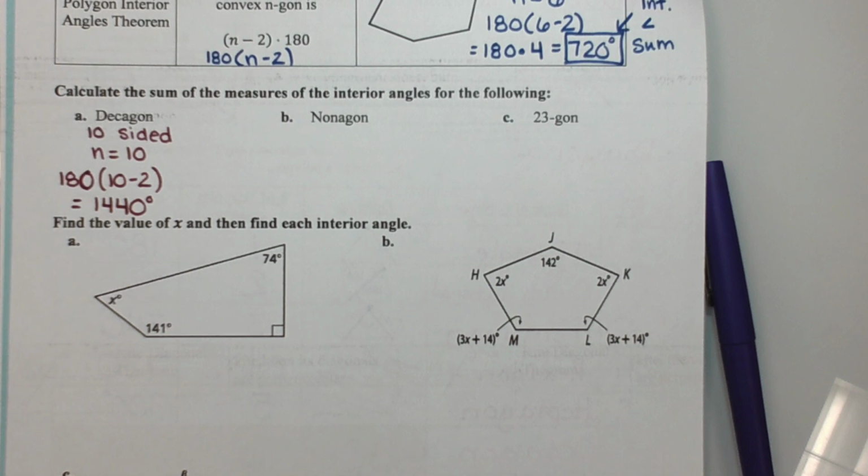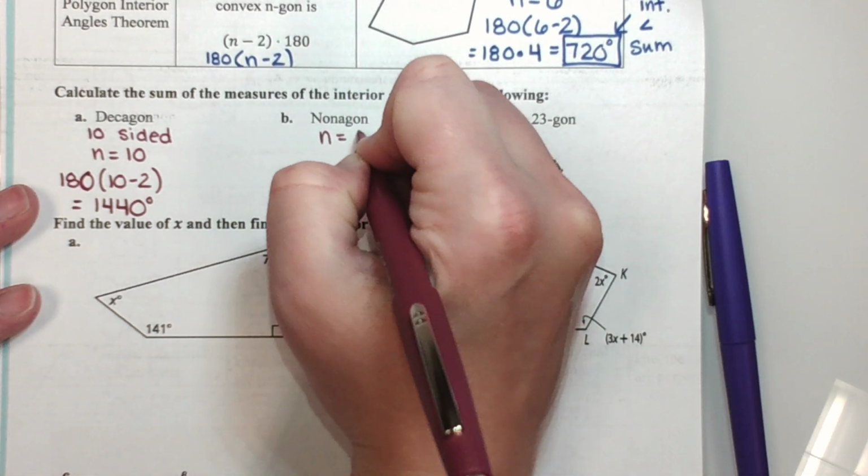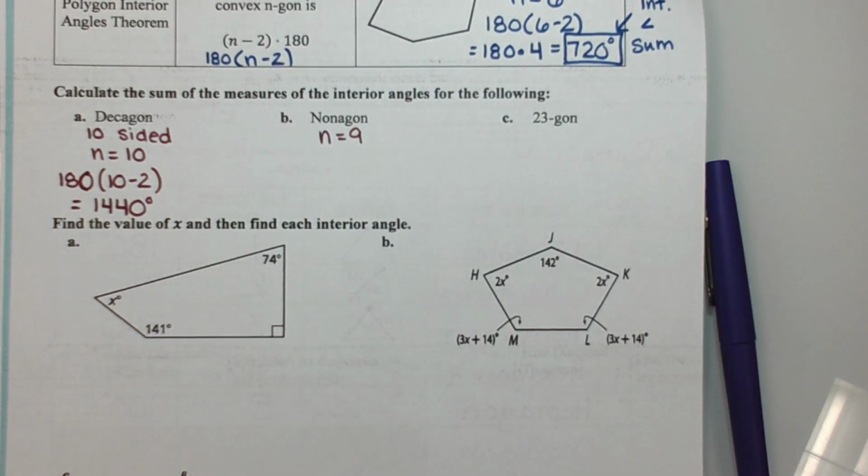Okay, problem B says a nonagon. Jackson, how do I start this process? You calculate the number of sides. How many sides does a nonagon have? 9. What number did you say? 9. I heard 90. That's a lot of sides. It is a lot of sides. Is there a polygon with 90 sides? Yes. Is it a nonagon? No.